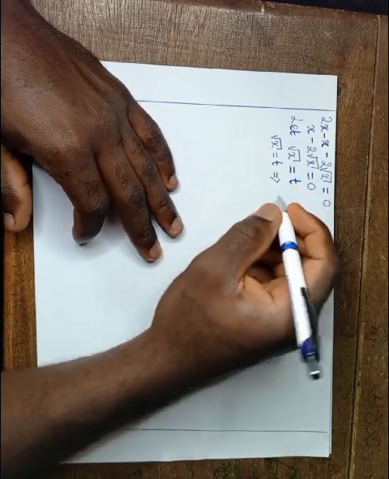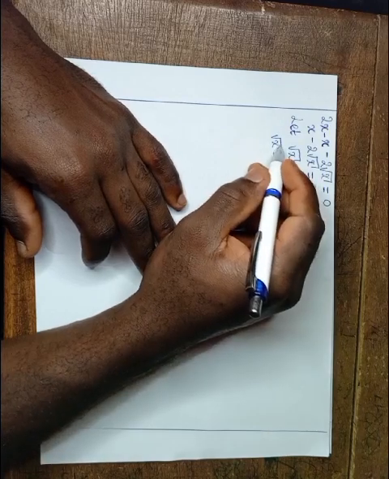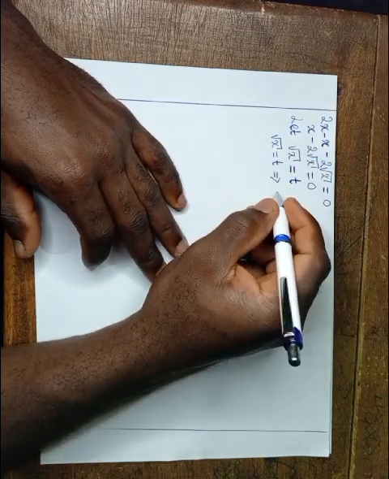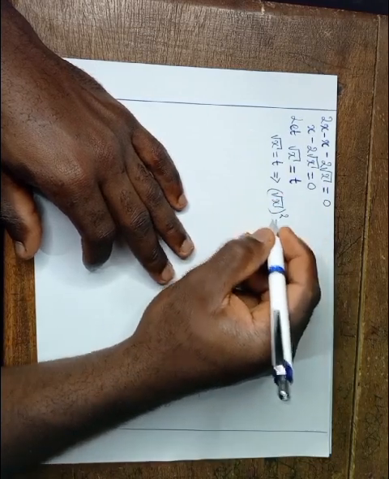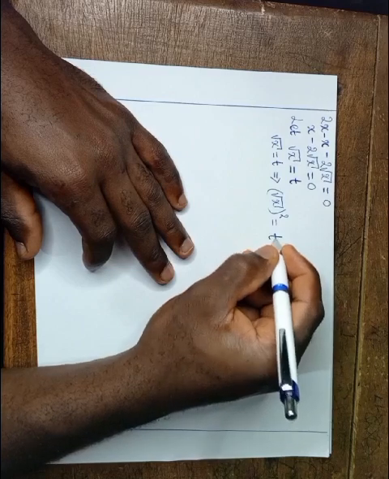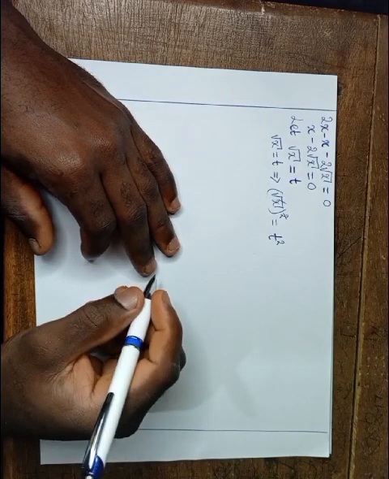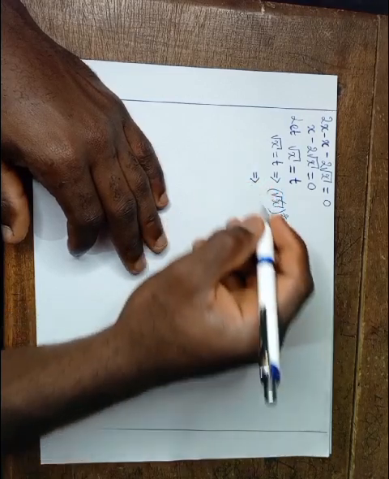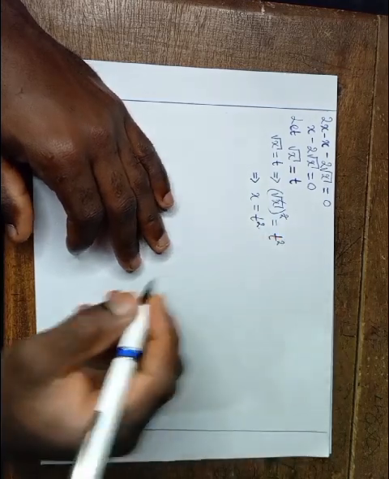Then if we square both sides, to eliminate the square root sign, because we need to know x in terms of t. So if you square both sides, root x squared is equal to t squared. This and this will go again. Then we'll be having x to be equal to t squared.